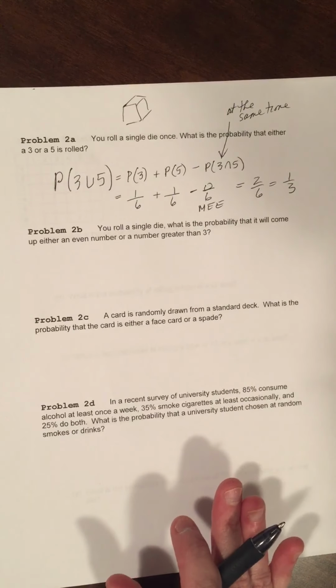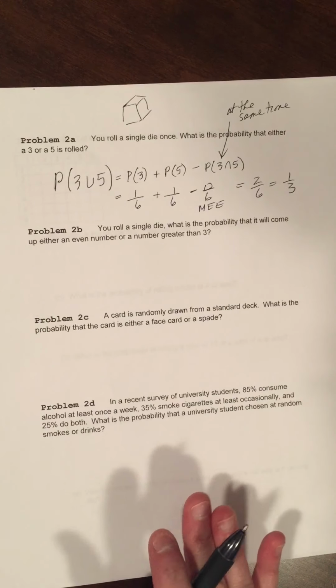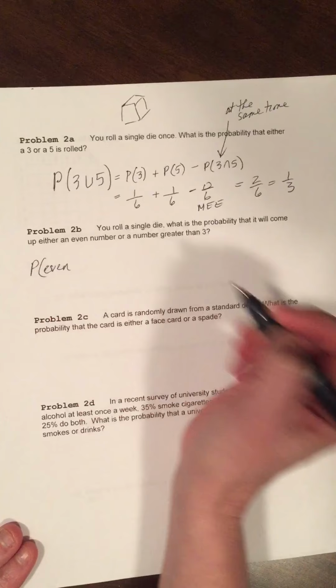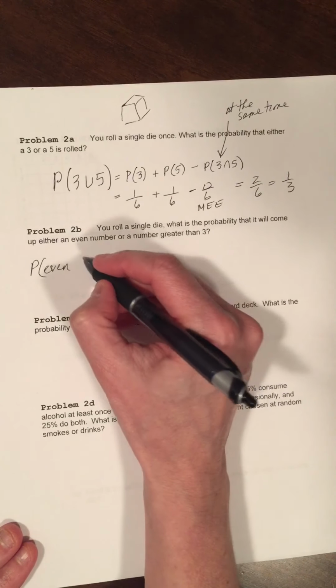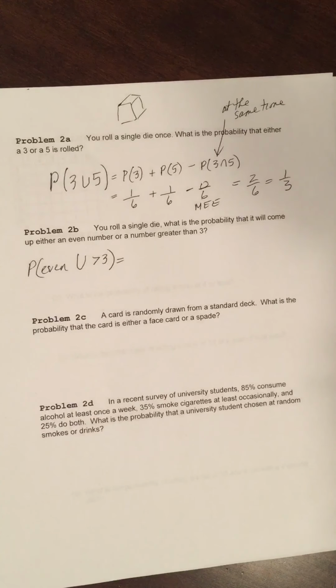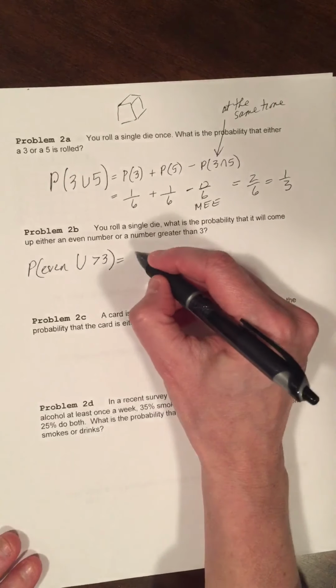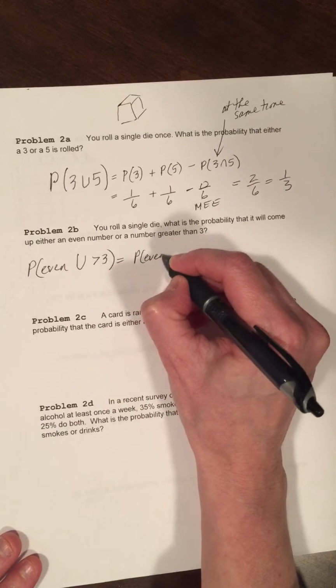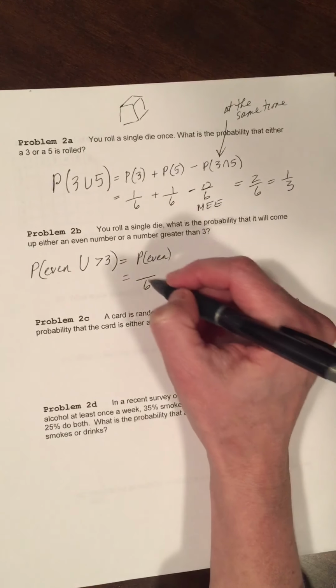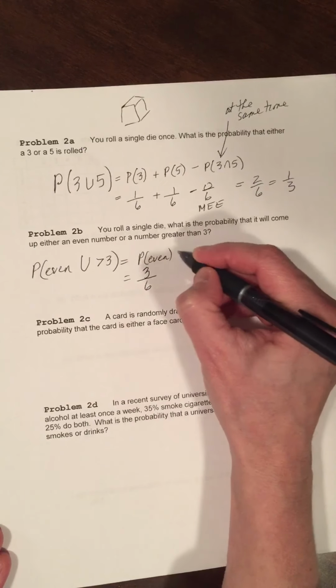Okay, you roll a single die. What is the probability that it's either going to come up even or greater than 3? Different scenario. This is the blonde, blue-eyed child. Well, what's the probability of rolling a die and it being even? 2 is even, 4 is even, 6 is even.